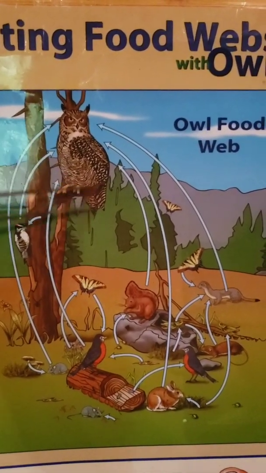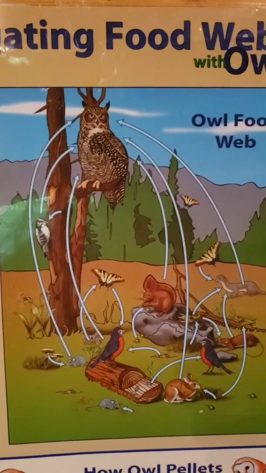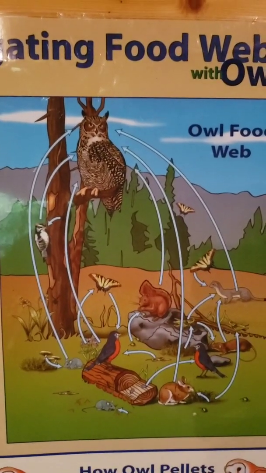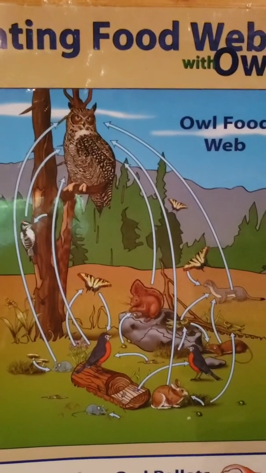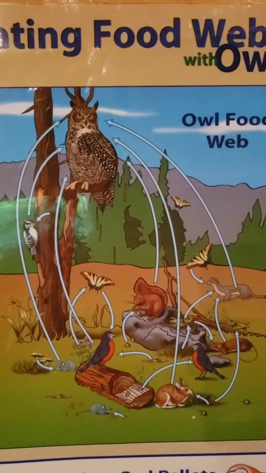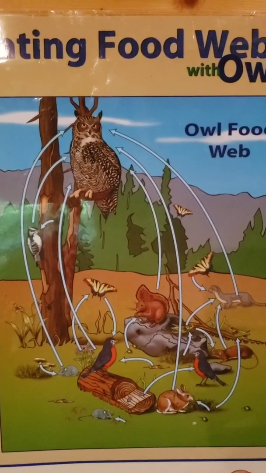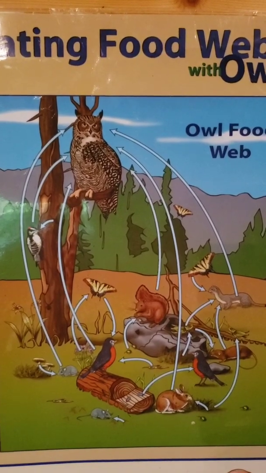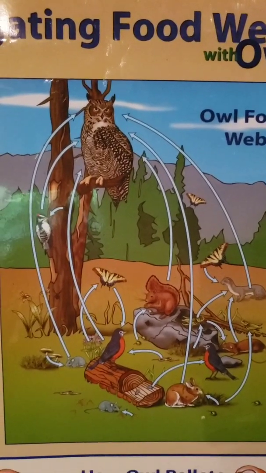And below the owl are a bunch of different animals and plants, and the connections that you see through the arrows is the direction that the energy travels through these plants and animals in our food web. So the owl is at the very top because there are no natural predators for our great horned owl. No other animals are going to try to eat it. So this web shows how the owl gets its energy from the things below it. So let's follow some of our lines to see how the owl could get its energy.